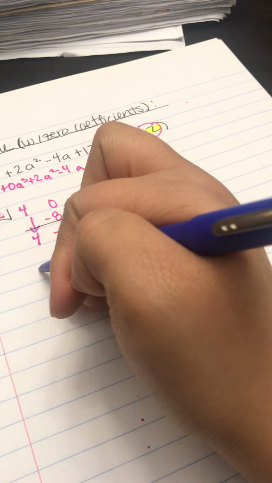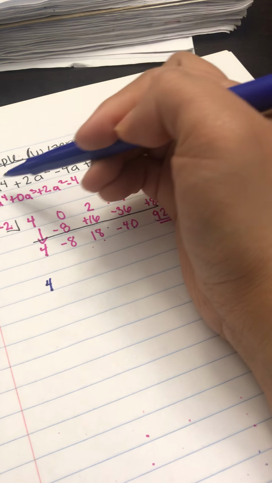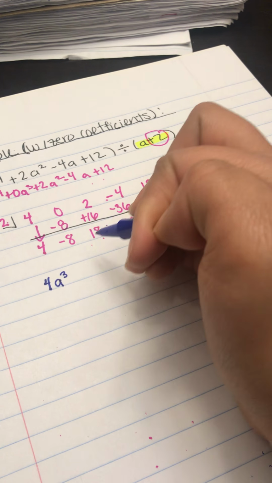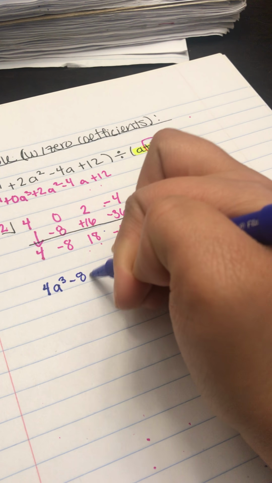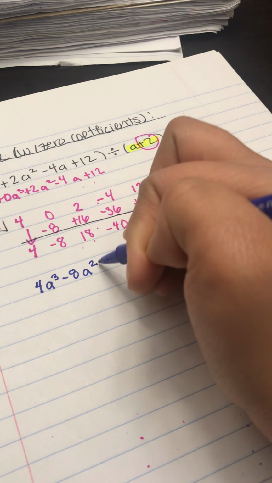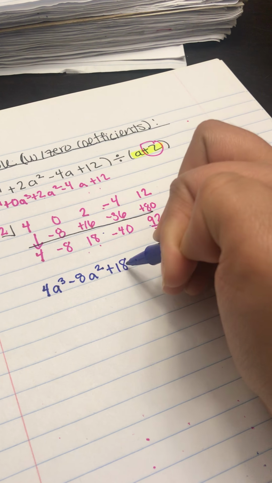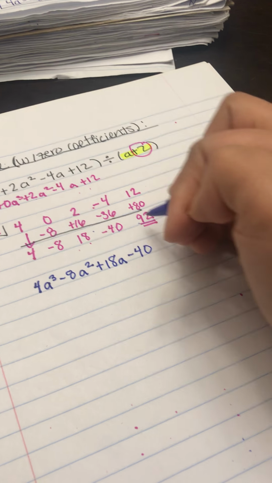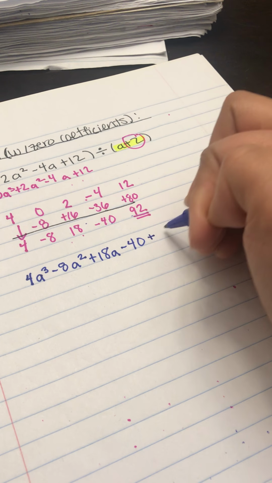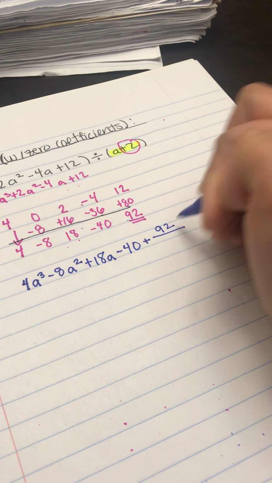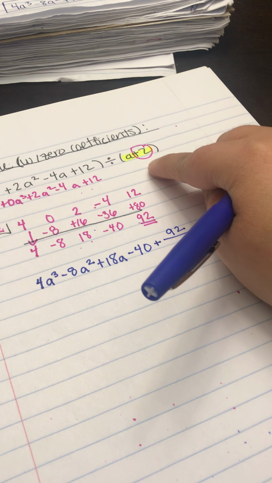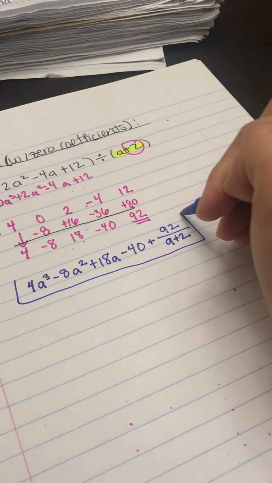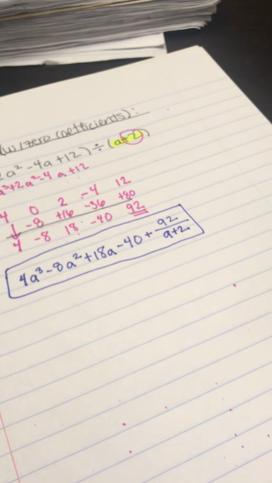So when I write down my answer, I start with a 4. Since this one begins with a to the fourth, I go one down to a cubed. Then -8. After a cubed is a squared. Then +18. After a squared is a. And then my -40. Since my remainder is positive, I'm going to put a plus. My remainder goes in the numerator, and then the a plus 2 that we were dividing by goes in the denominator. So that would be our answer for this question.